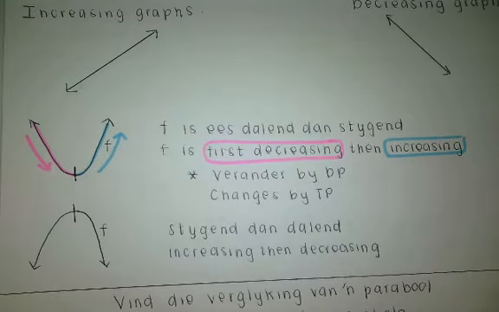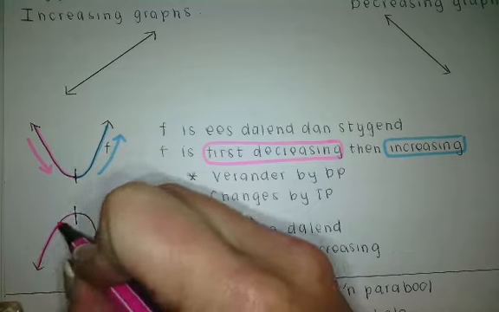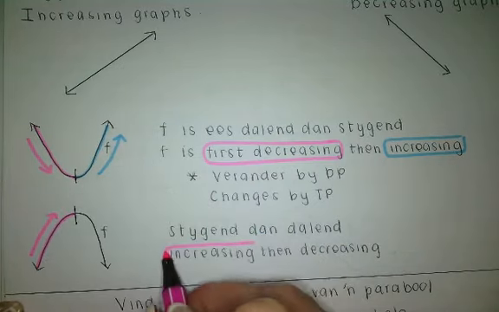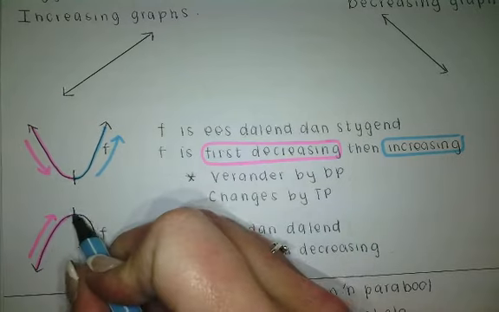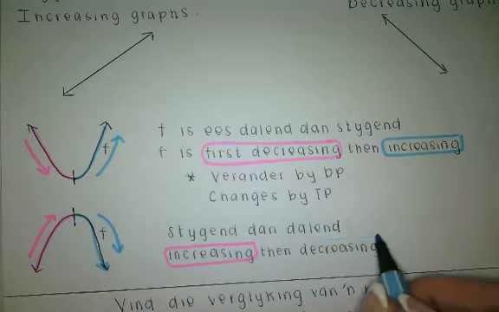And then if we have a sad face quadratic, what's happening from here to here? This one first increases and then decreases.